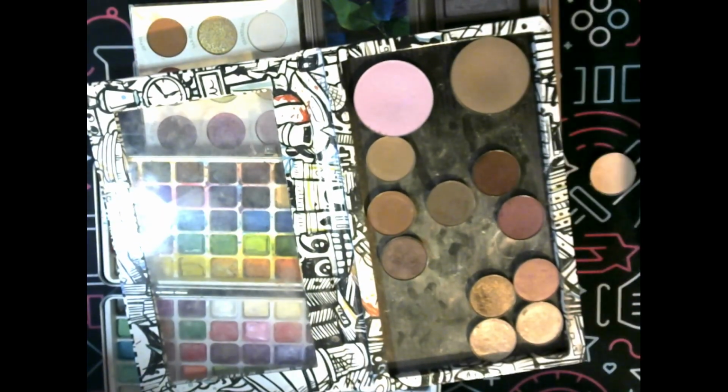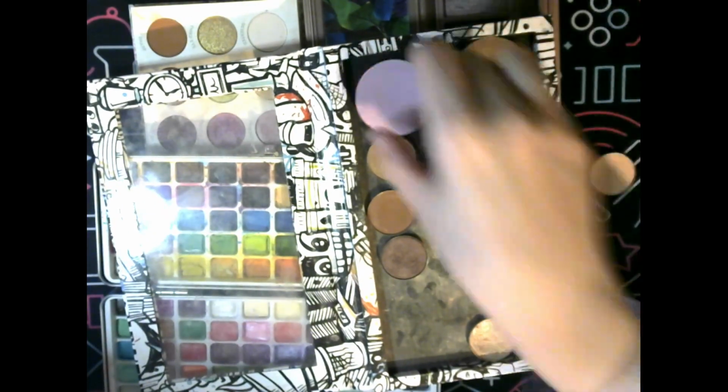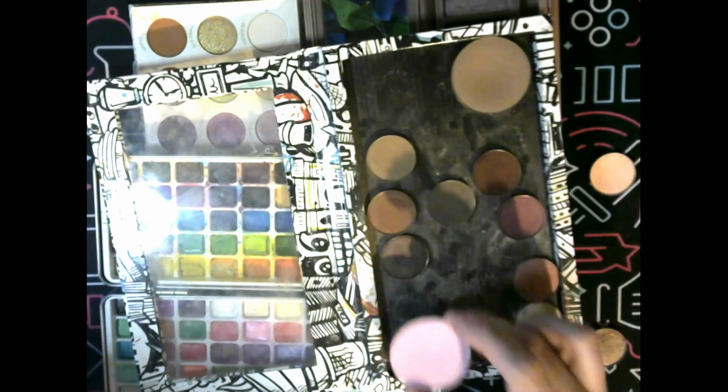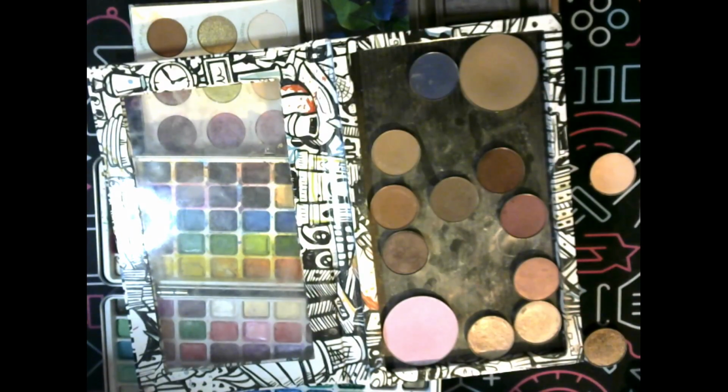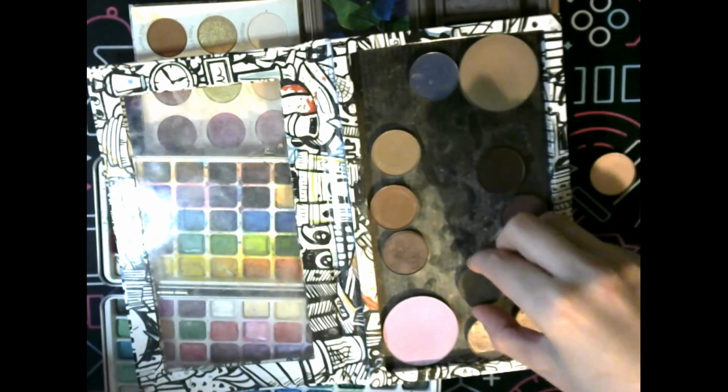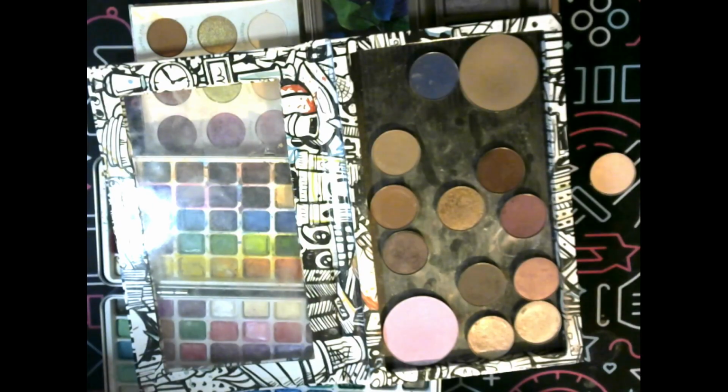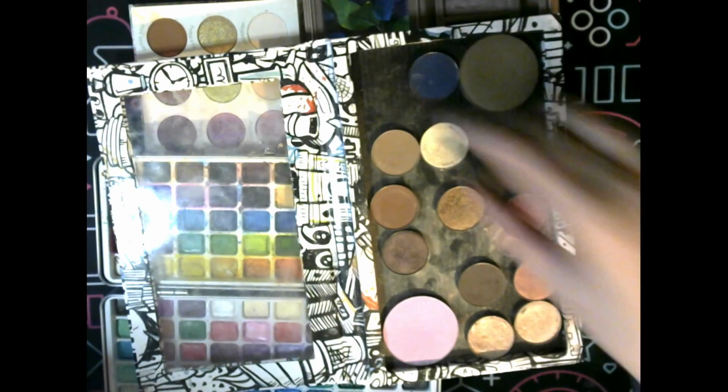I guess I gotta take this gold out. Wait, but I think I want the big pink, but I want the big pink over here. No, maybe I want the blue next to the big brown. Ooh, and the gold right in the middle. Okay, so what is she doing? Why is she doing this?